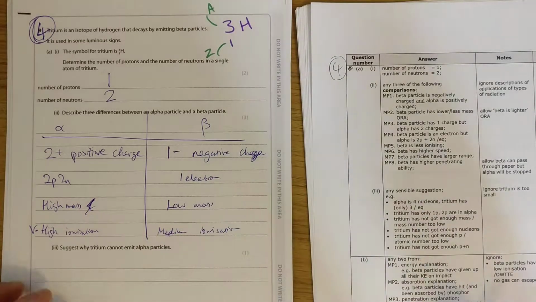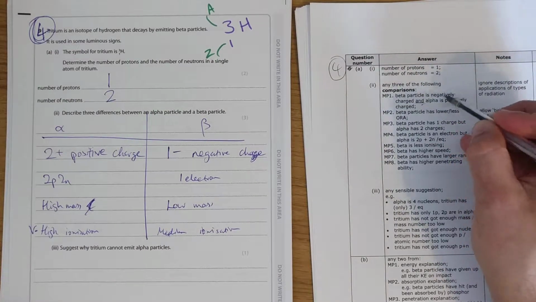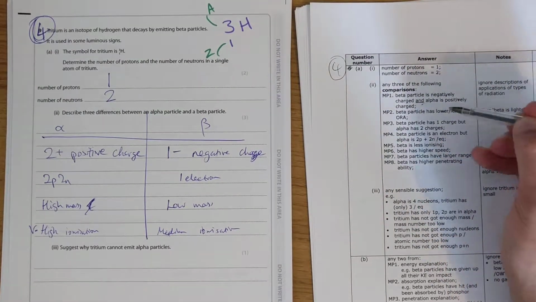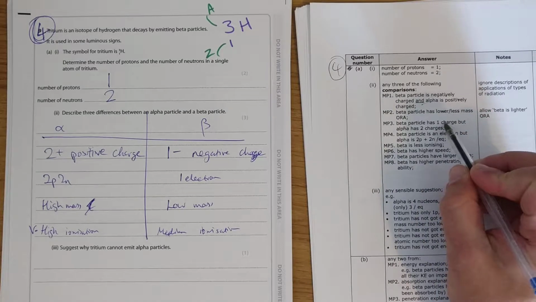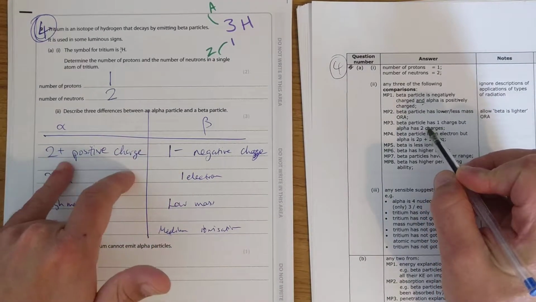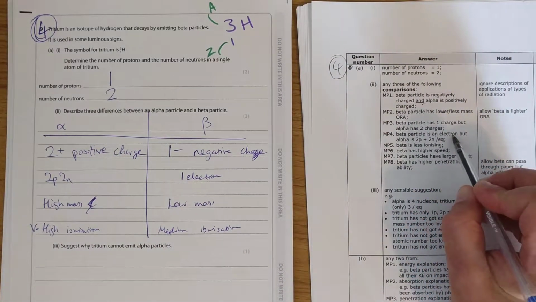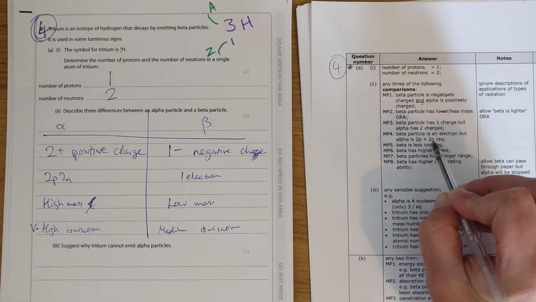What else is there on the mark scheme? So we could say negative and positive. We said that. Low and high mass. We've said that. Beta particle has 1 charge, alpha 2 charge, 2 plus, 1 minus. So if I've written down 2 plus positive charge, 1 minus negative charge, that's 2 points already. Beta particle is an electron, and alpha is just 2 protons and 2 neutrons.